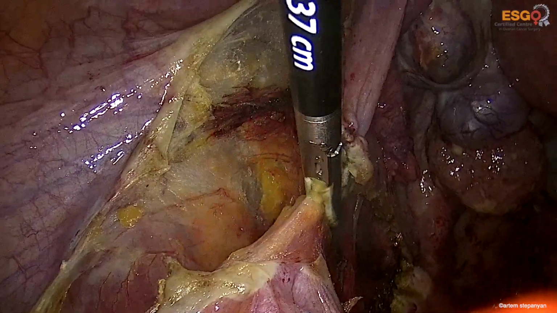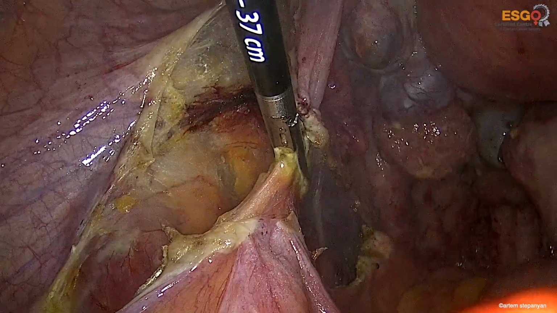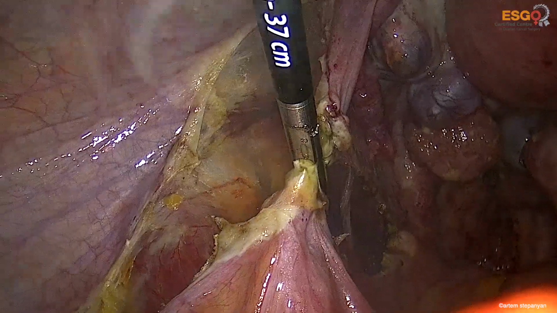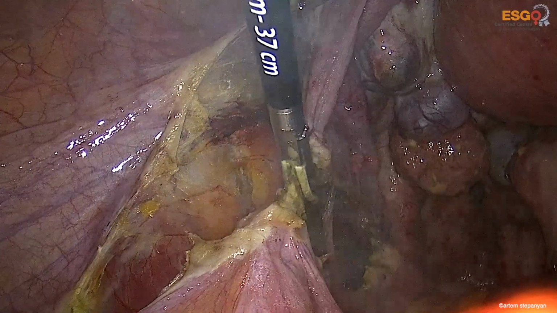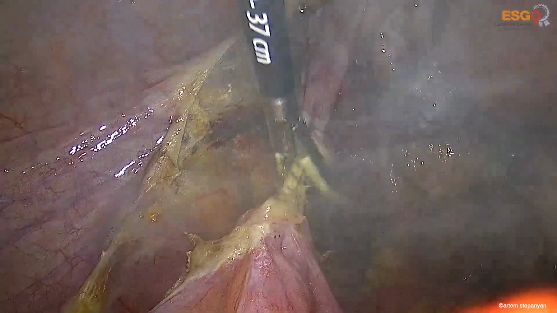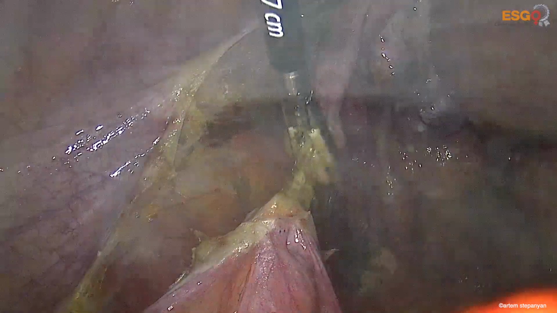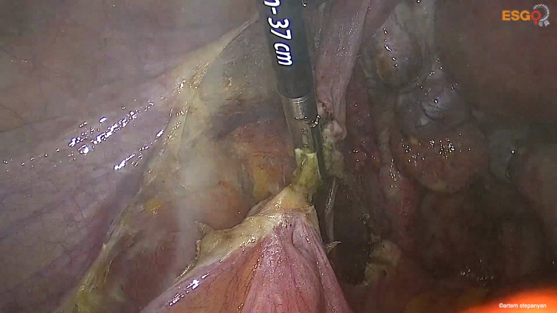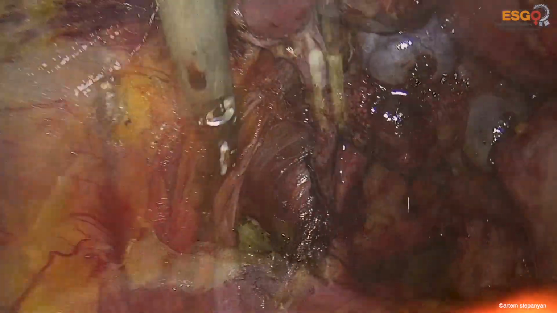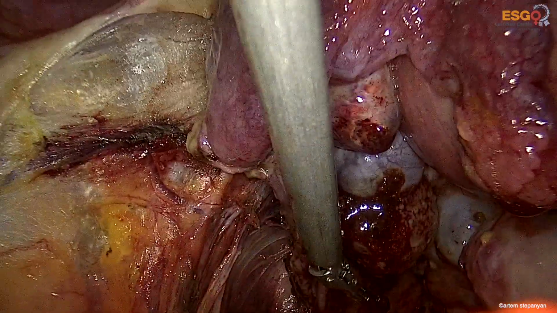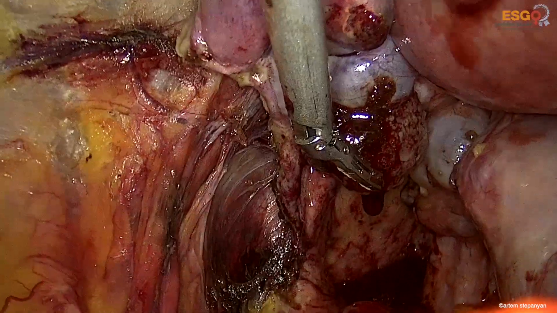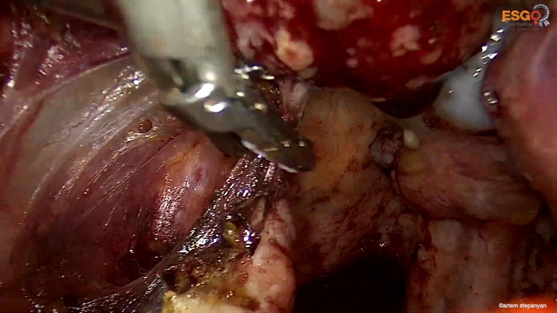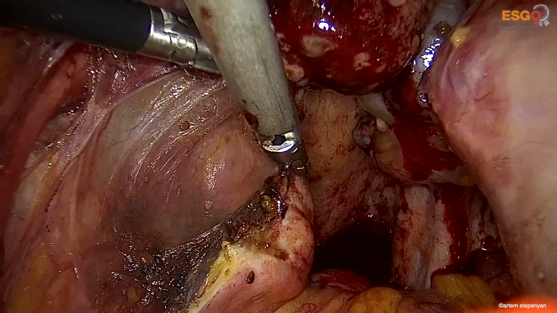Isolated IP ligament vessels and the uterine artery and veins are coagulated and cut by a laparoscopic ligature device. And now we have a better vision of the uterosacral ligaments and the Douglas's pouch.